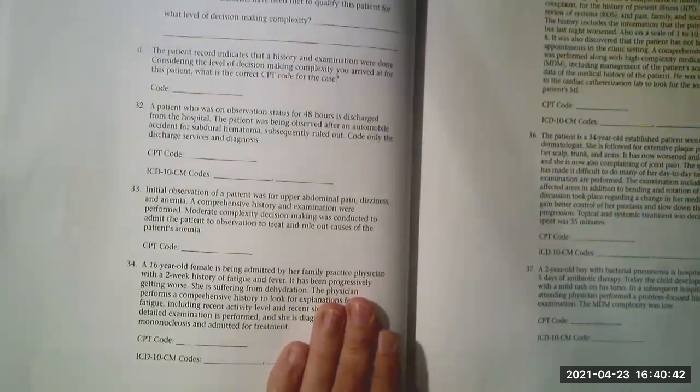So let's get started. One that was mentioned was number 32 in chapter 11. That's on page 54. It says here, a patient who was on observation status for 48 hours is discharged from the hospital. The patient was being observed for an automobile accident for subdural hematoma, subsequently ruled out. Code only the discharge services and diagnosis.